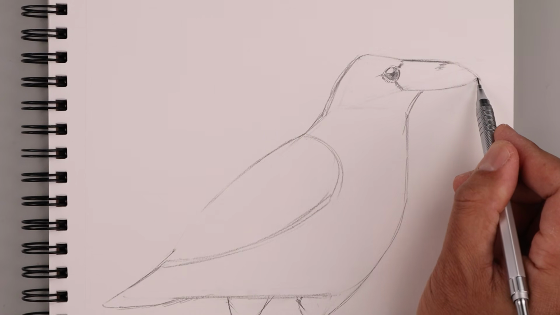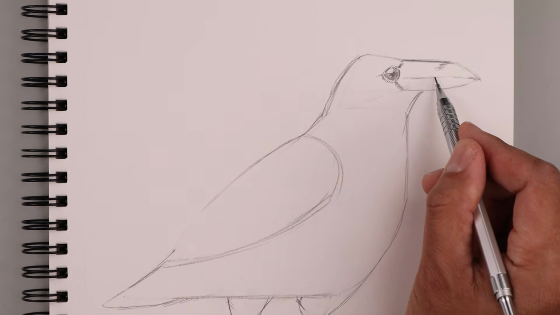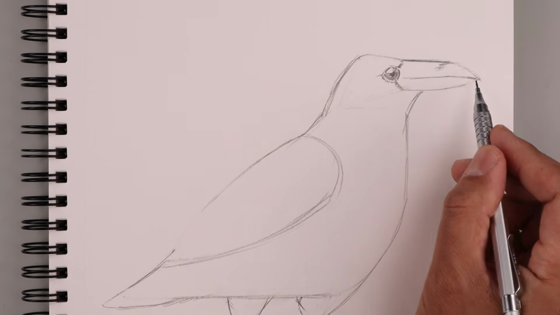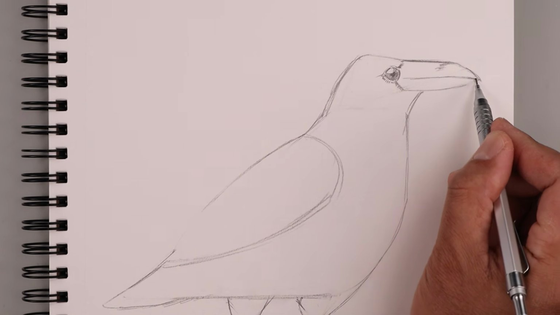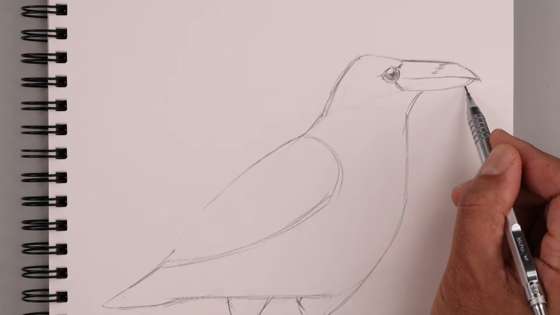Let's add that seam across the beak. Just going to separate this. A line coming across and then bending this down towards the tip. And just lightly adding some more details.